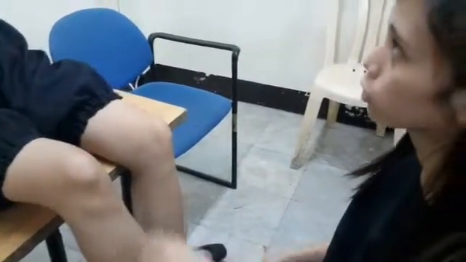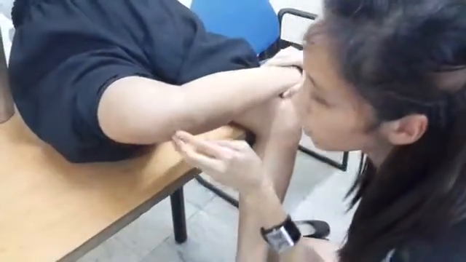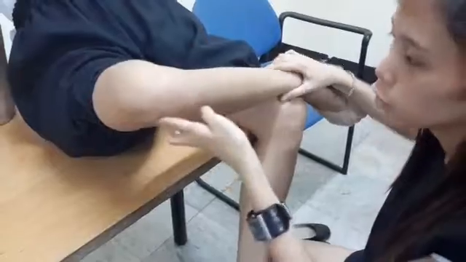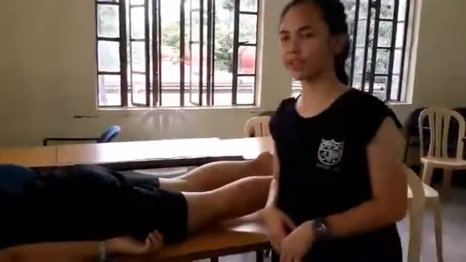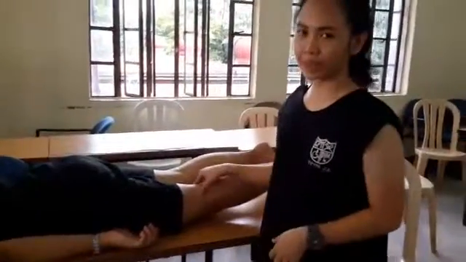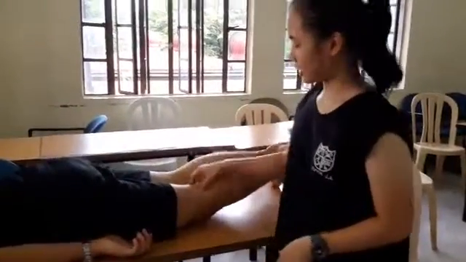Ask the patient to cross her leg like this. Then, from the joint line here, go laterally and posteriorly. You will find here the lateral collateral ligament, the prominent ligament here.